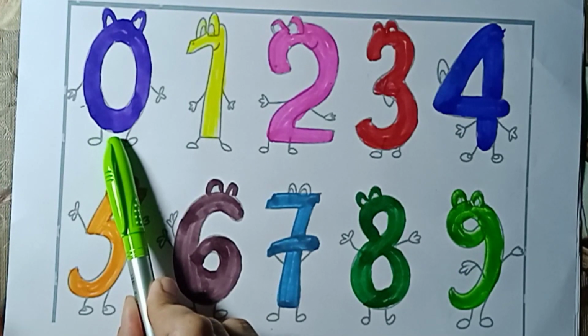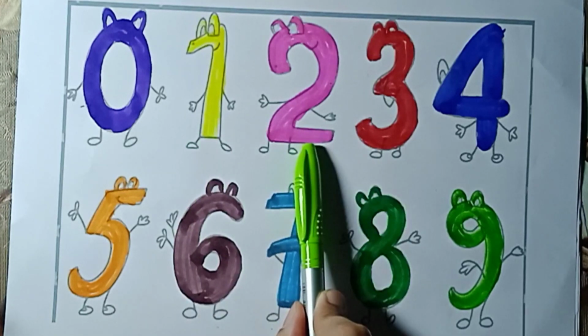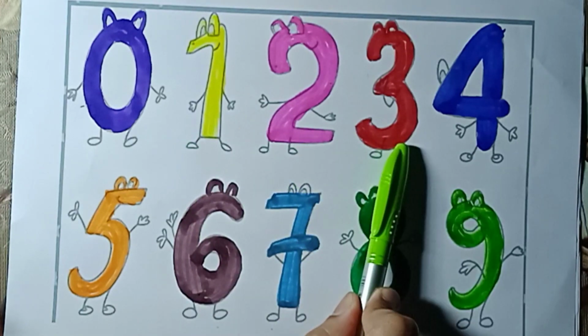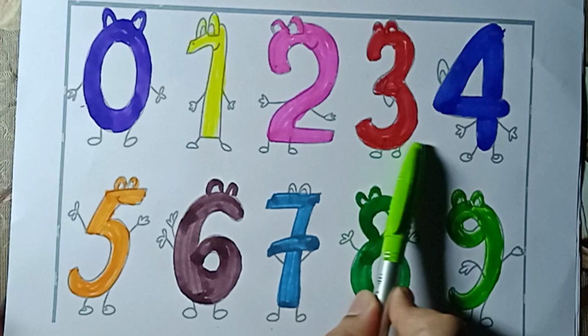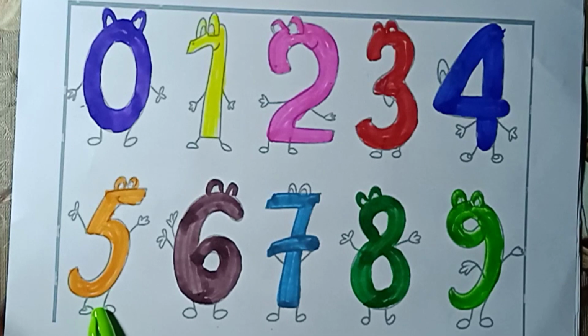Violet color 0. Yellow color 1. Pink color 2. Red color 3. Blue color 4. Orange color 5. Brown color 6. Sky blue color 7. Dark green color 8. Light green color 9. That's it for today, kids.